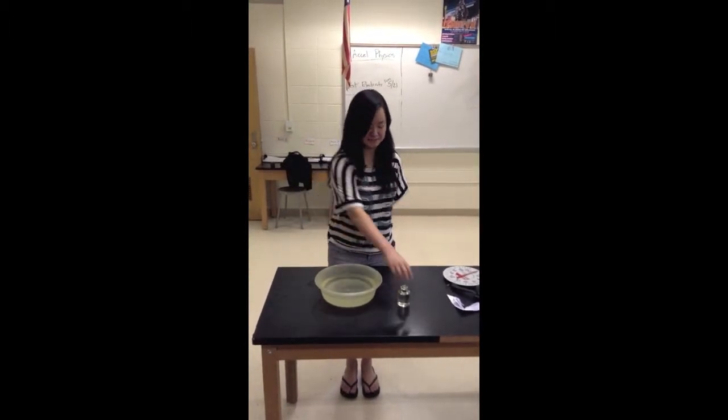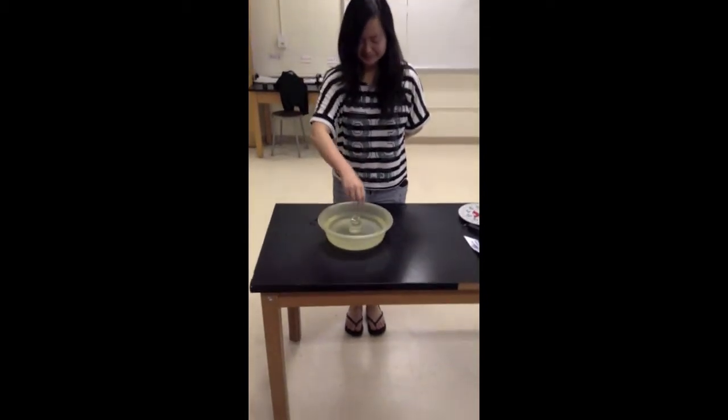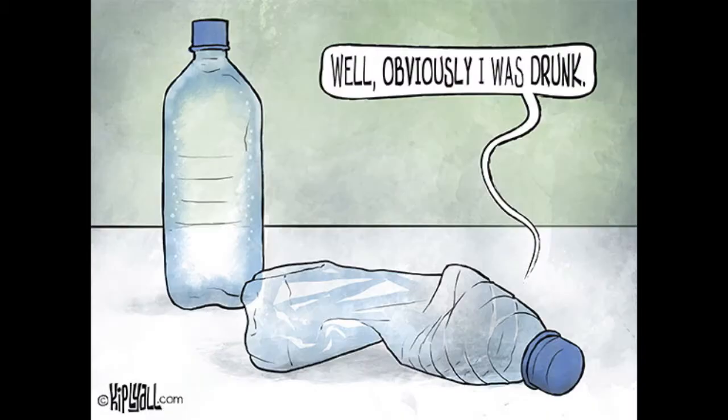In another example, Kelly has a weight. She puts it in water. Although the weight is fully immersed in water, the weight still sinks. So why does this happen? Well, you might say this is easy, because the weight is much heavier than the wooden block, so the weight sinks in water and the wooden block floats.